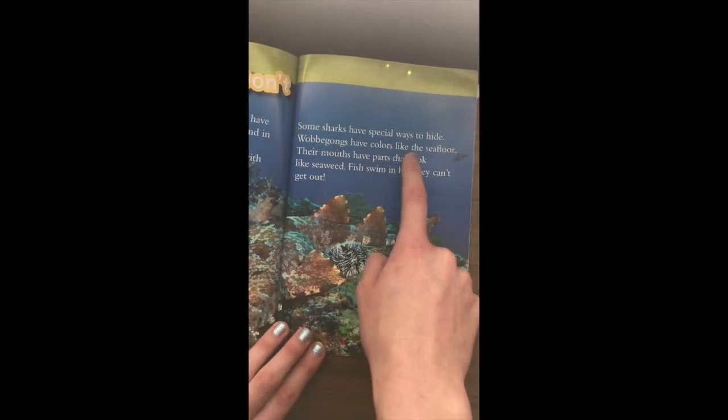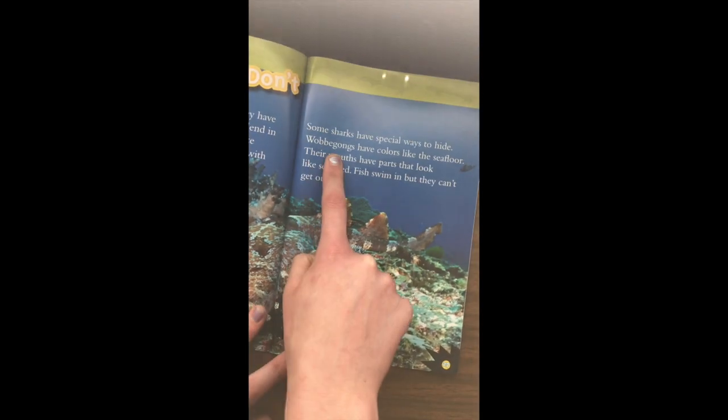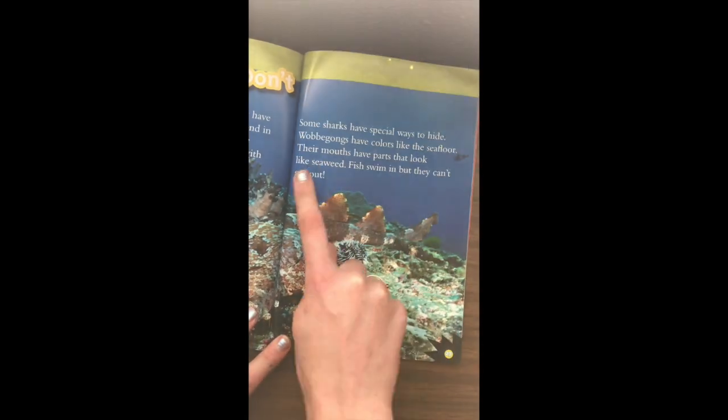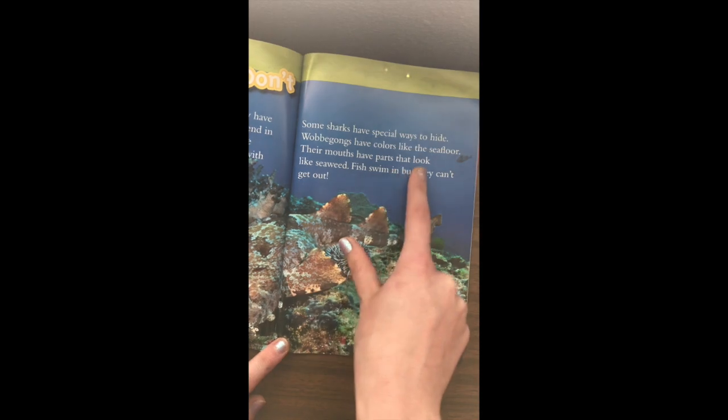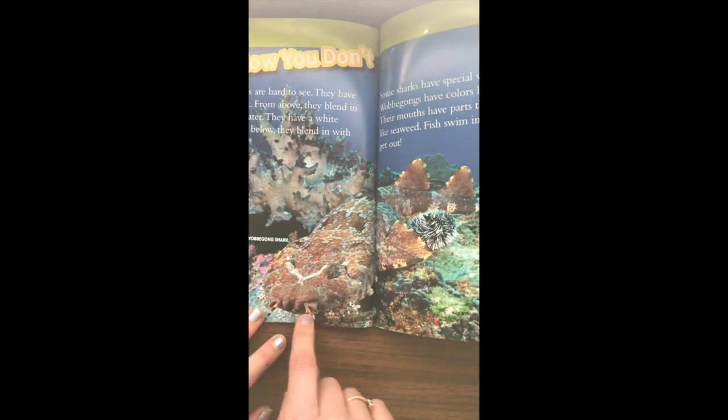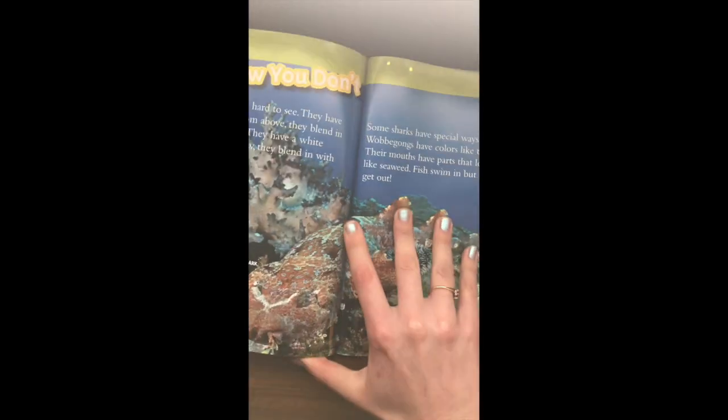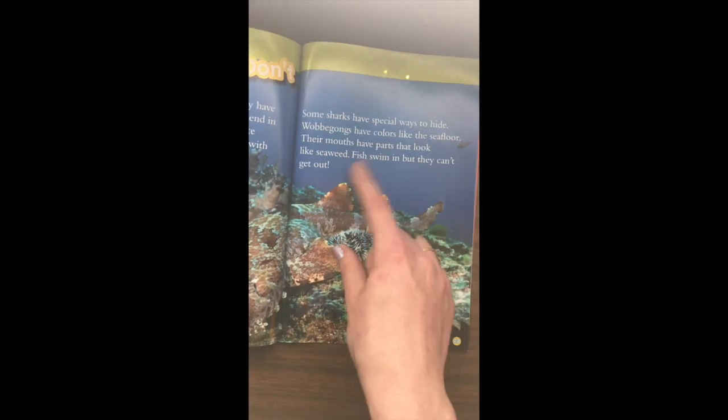Some sharks have a special way to hide. Wobbegongs have colors like the seafloor. Their mouths have parts that look like the seaweed. Do you see that? Fish swim in, but they can't get out. Ooh.